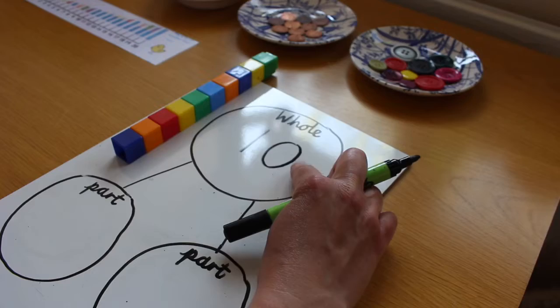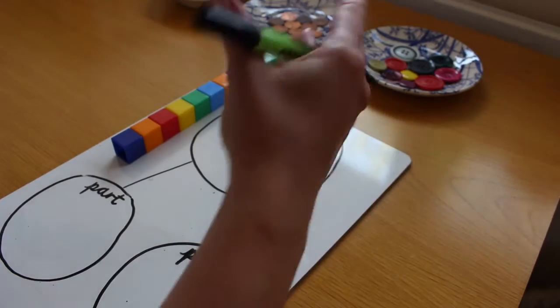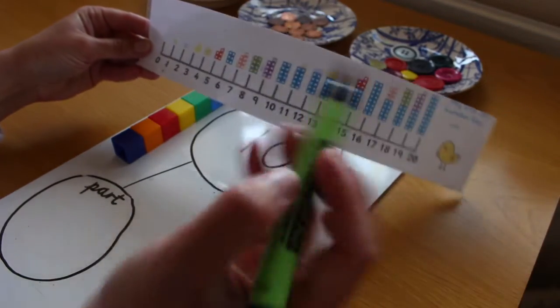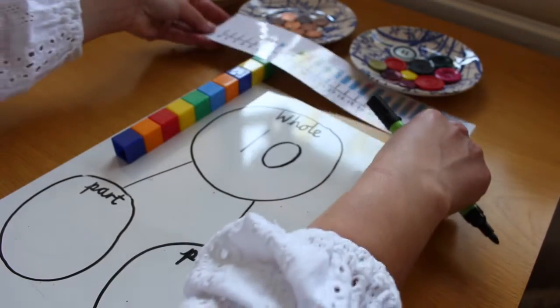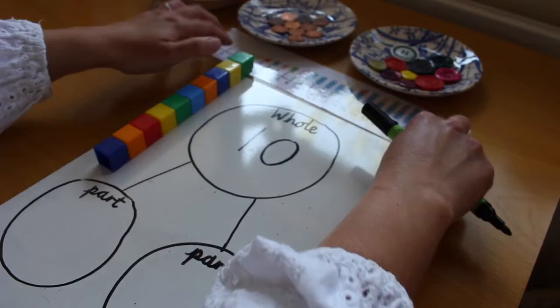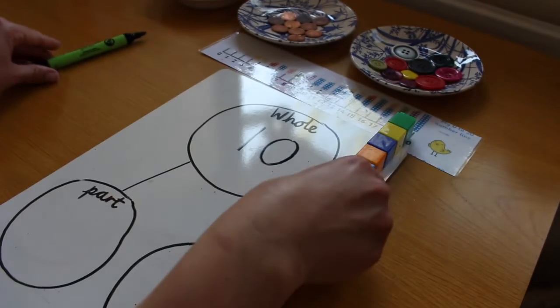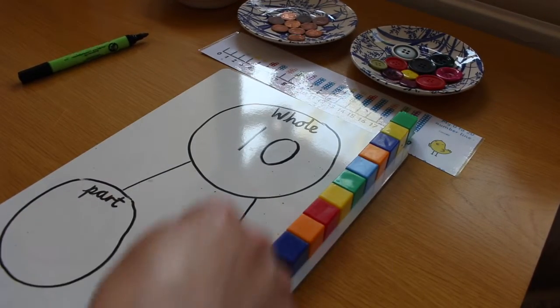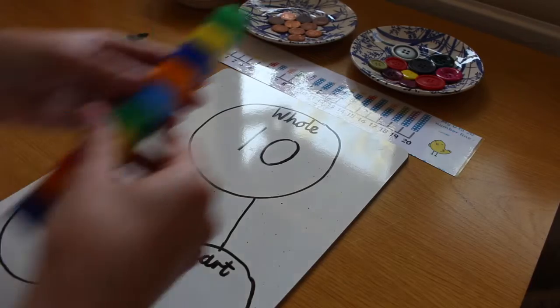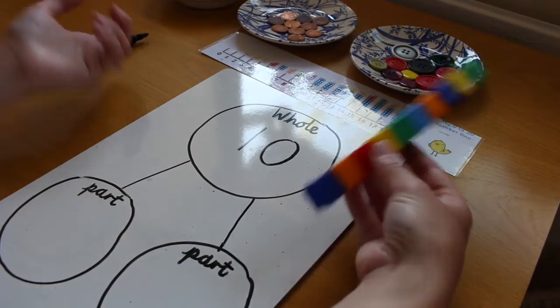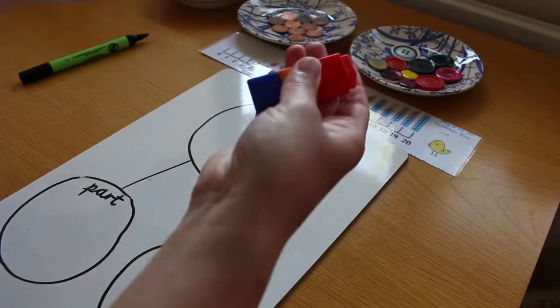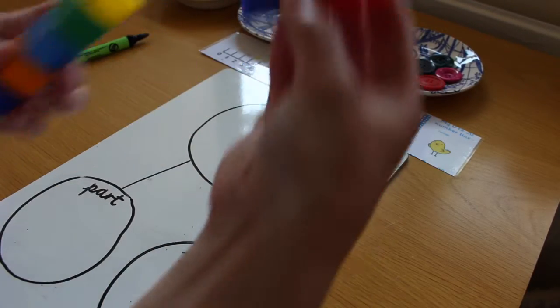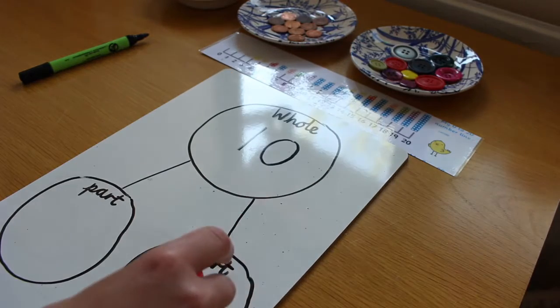This is the section for the whole, and I'm going to use my number line to check I am forming my numbers correctly. I'll leave that up there so I can look at it. So my whole is 10, and we're going to be thinking about how you can break 10 into two parts. So what I'm going to do is just close my eyes and break it wherever I want, and that's how I ended up. And I've got a little stick, so I'll put it in here.